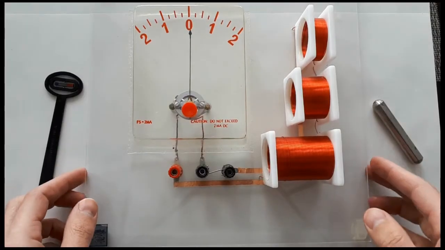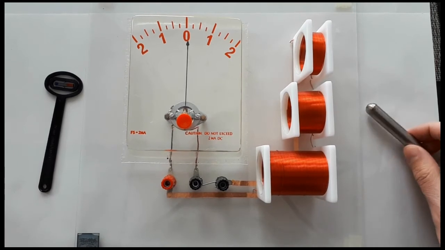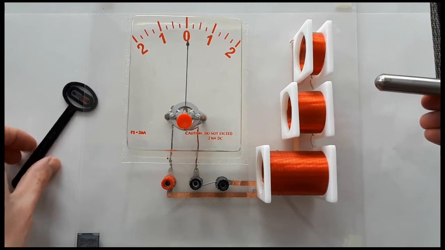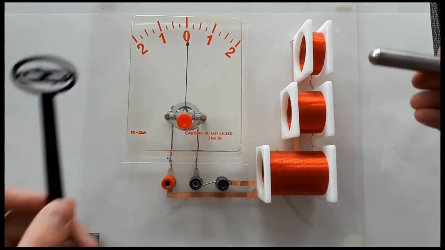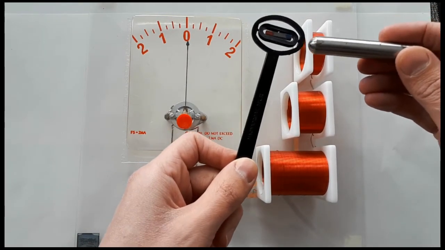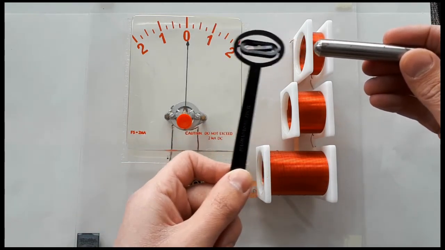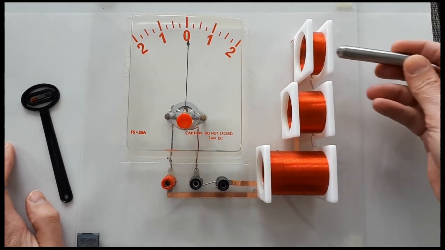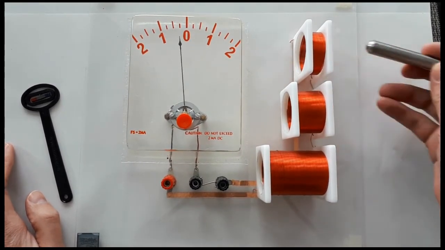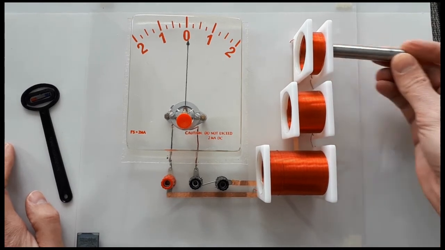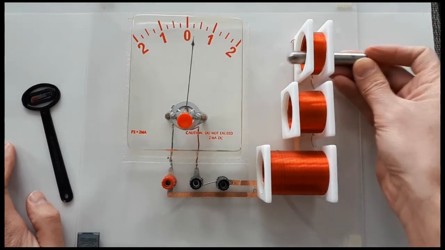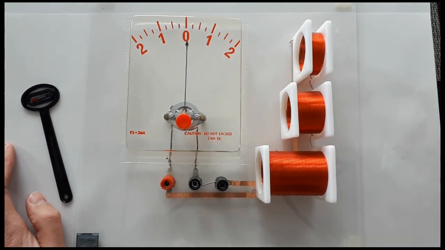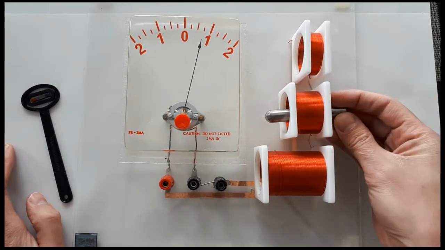So here I have three coils that can demonstrate Lenz's law. I have a magnet here. If I look at this magnet, you see that it's going out from here. So this is the north end of the magnet. If I take this magnet and put it in this coil, you see that the needle deflects. Something happens where when it goes in, the needle deflects one way. When it comes out, the needle deflects the other way. And that happens in all these coils.